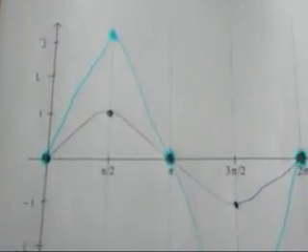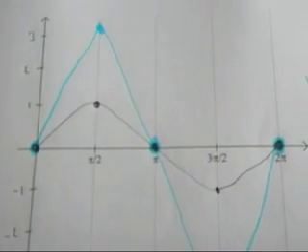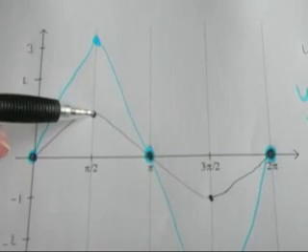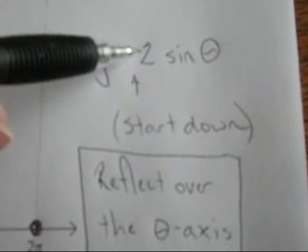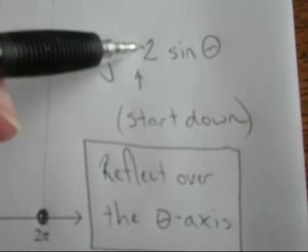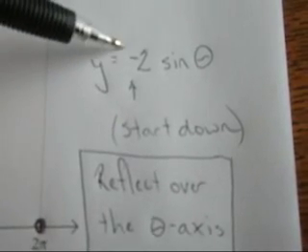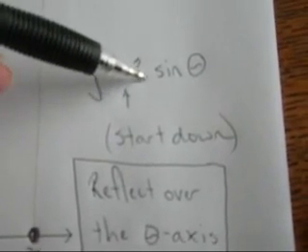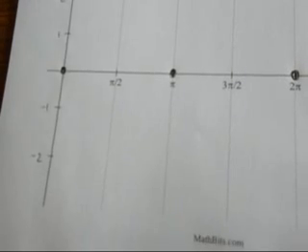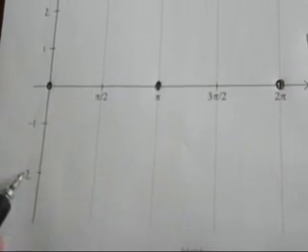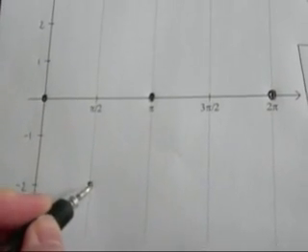Now normally, on just y equals sine theta, at pi over 2, I have a maximum. Well, because of the negative value here, I need to reflect over my theta axis, which means I'm going to start by going down. But instead of being at -1, I need to have my minimum be at -2. So here I am. Here's my -2 at pi over 2 radians.